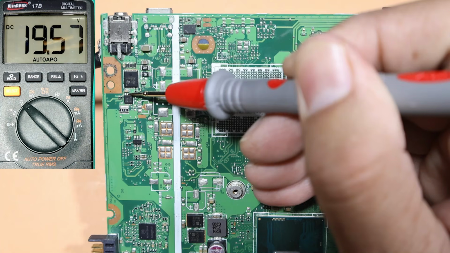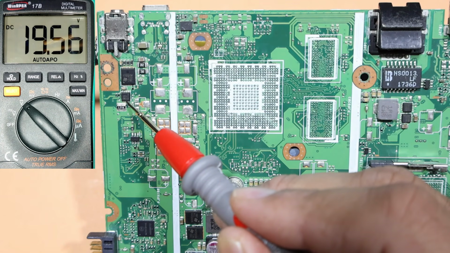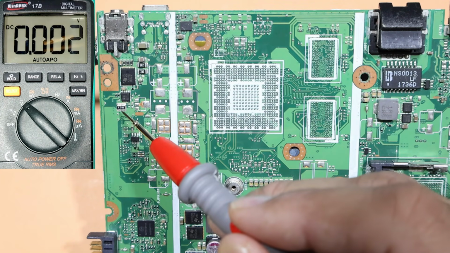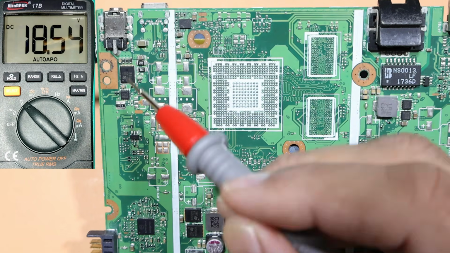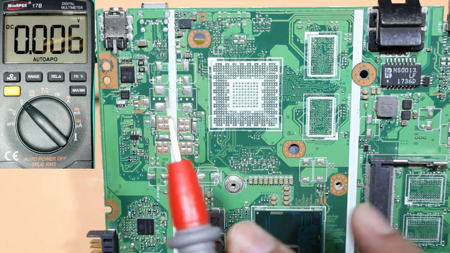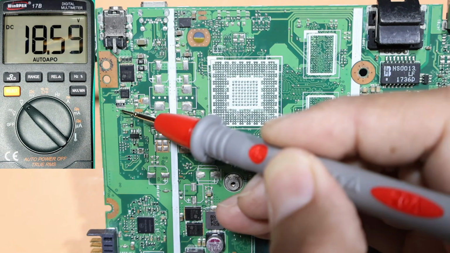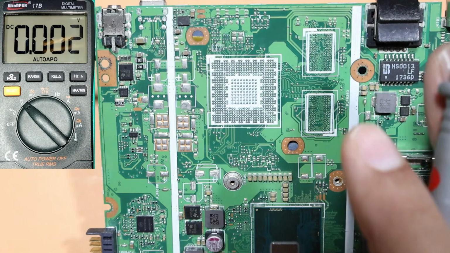Make sure the main voltage is also present here on both sides, and you can then jump straight to the current sense resistor, as you can see here, and check both sides. You have to find 19 volt on both sides. Please pay attention: without voltage on both sides of this current sense resistor, the motherboard is completely dead.